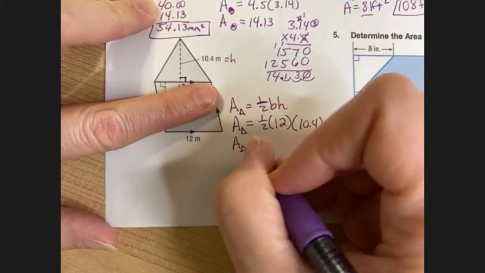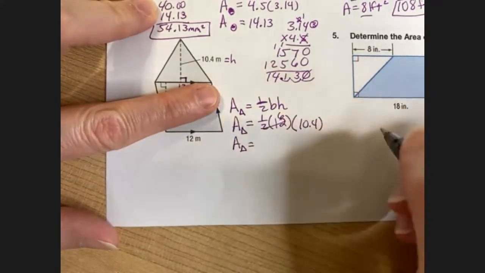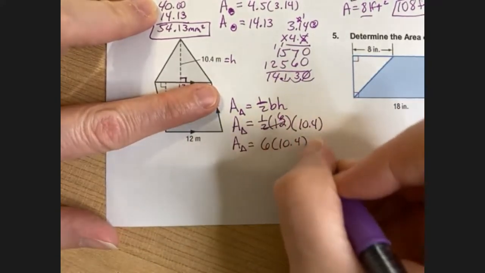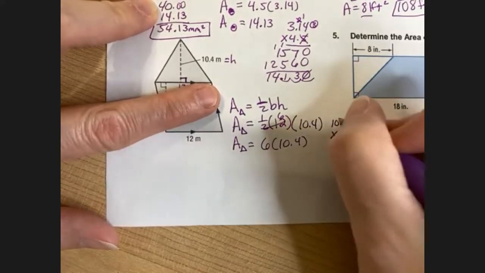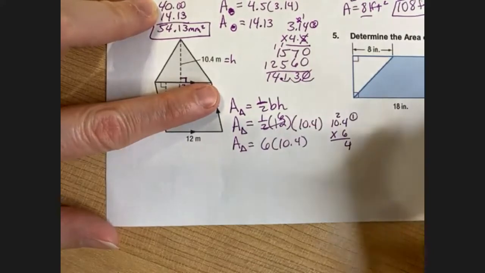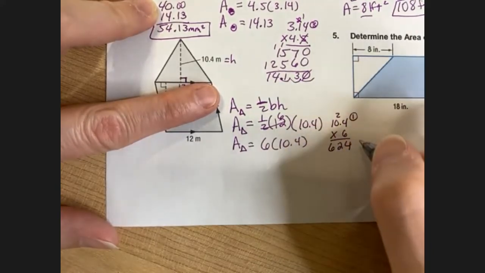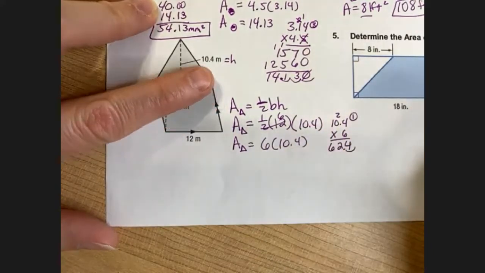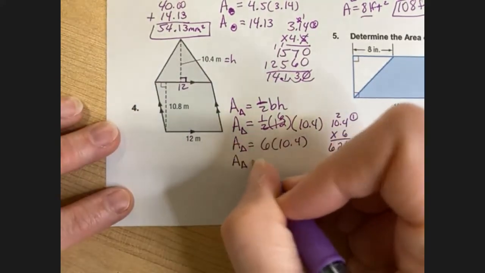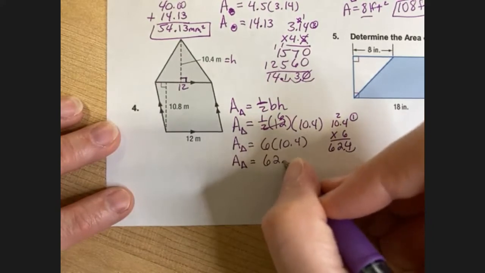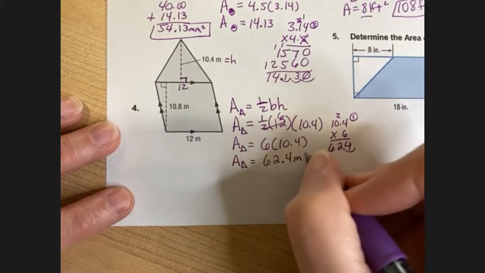So area of the triangle, 1/2 of 12 is 6. So it'd be 6 times 10.4. So I'm going to do 10.4 times 6, going to go off to the side here. Ooh, happy memory cloud of 1. And I get to 6 and move it one place. So it's 62 and 4/10. So my area of my triangle is 62 and 4/10 meters squared.